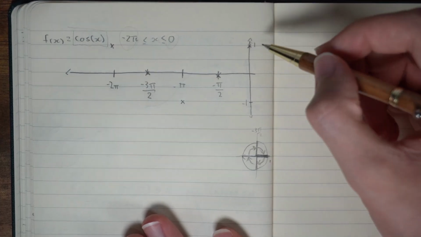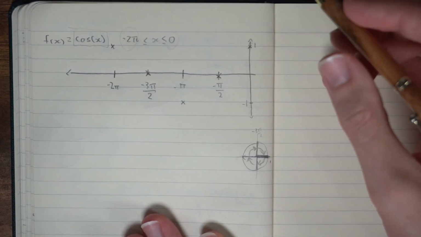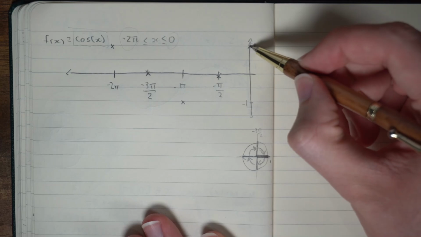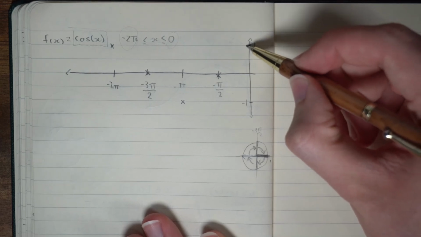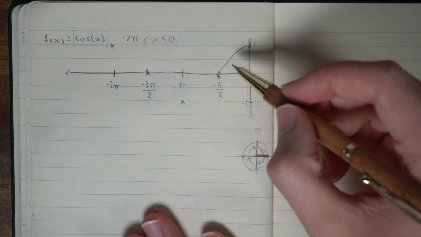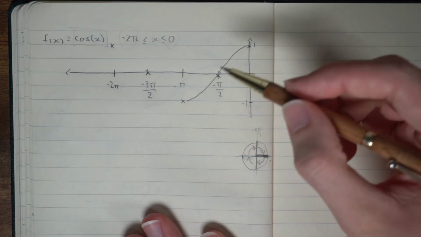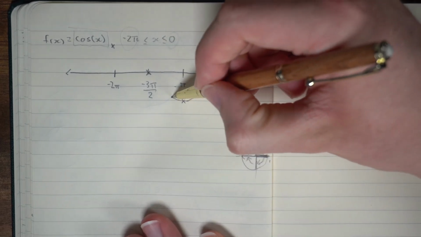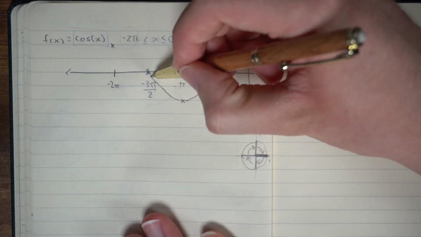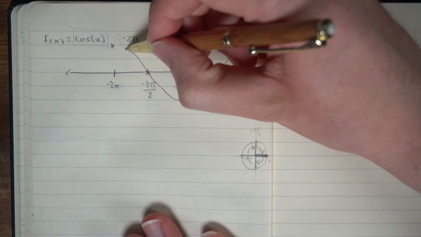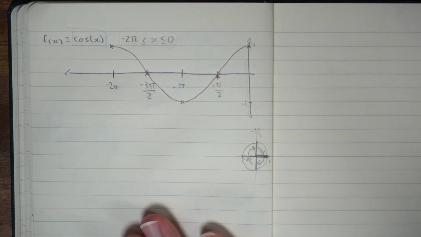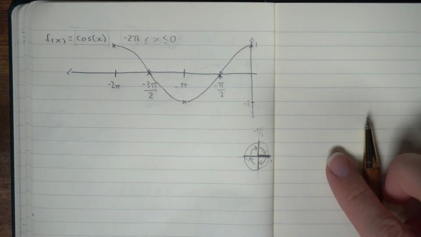And now we just join the dots, and it doesn't have to be perfect, just don't make it look stupid, right? So something like this is completely acceptable, even though it kind of sucks. Yeah, that'll do. Cool. So that's the answer to that one.